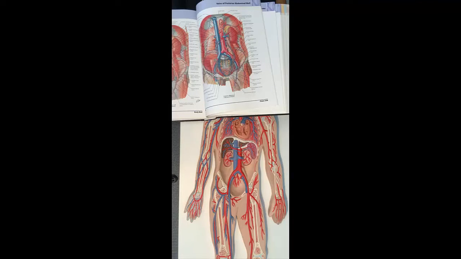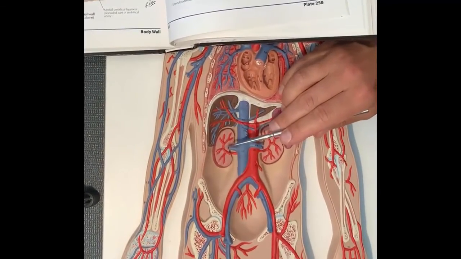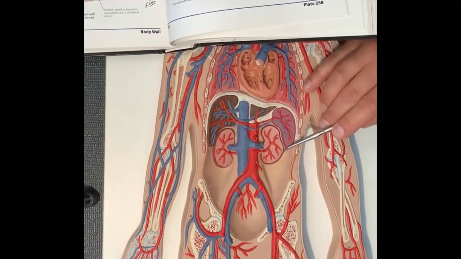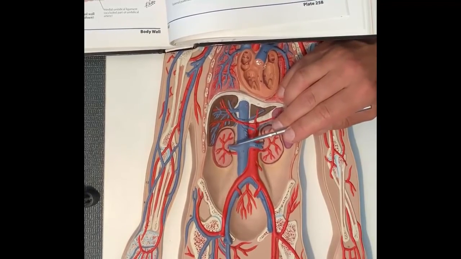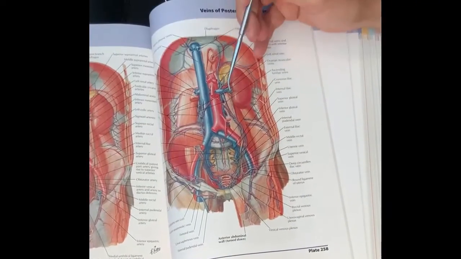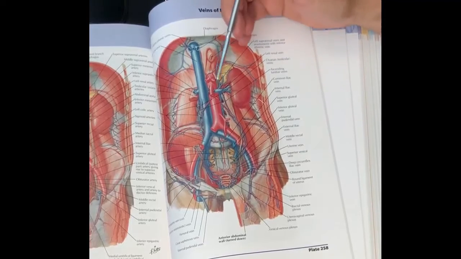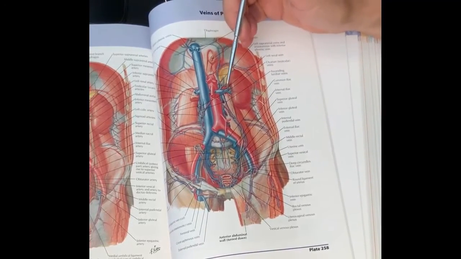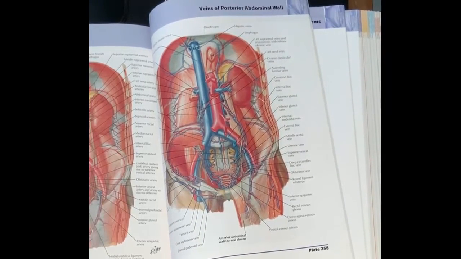The renal vein is similar to the renal artery in that these veins are going to be draining blood from the kidneys. So we see the right kidney and the left kidney here. These are going to be our renal veins. In the textbook, again, we see the left kidney and we see the left renal vein draining blood from that left kidney.